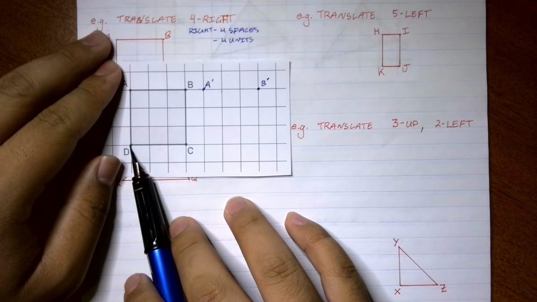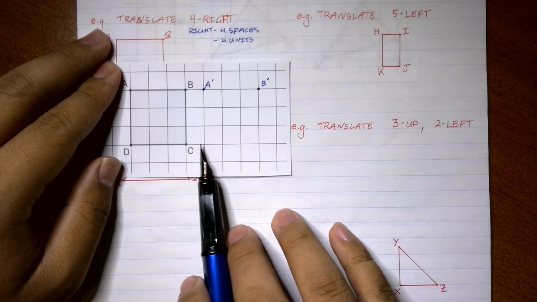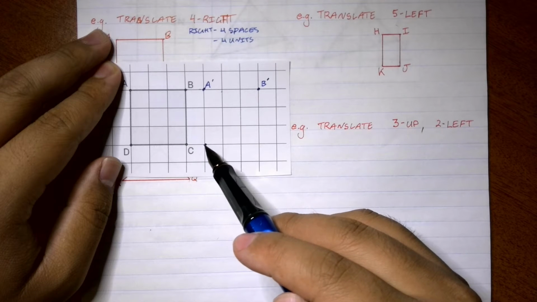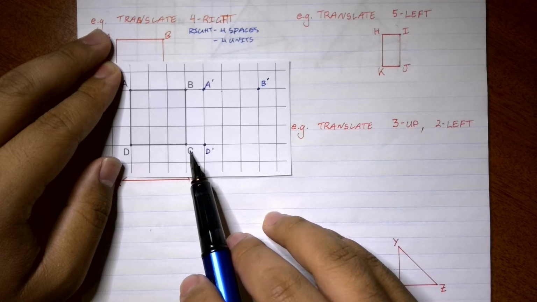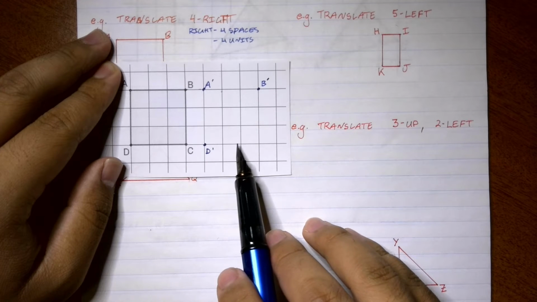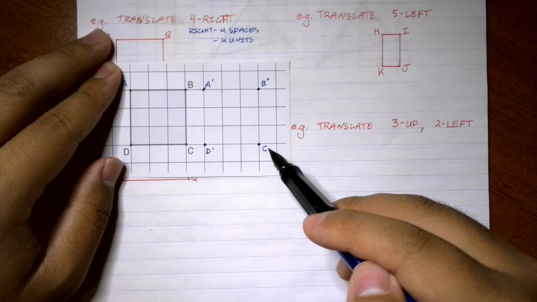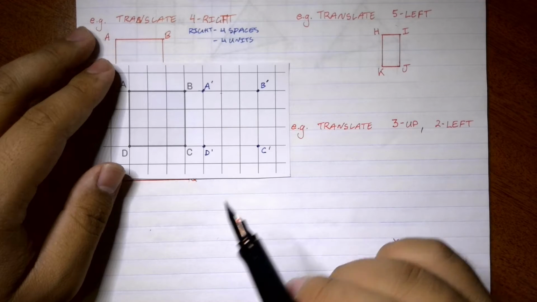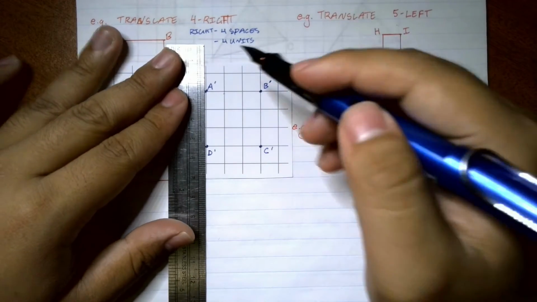Same goes for D. We're going to move it 4 spaces to the right. 1, 2, 3, 4. And that point is D dash. And C, 4 spaces to the right. 1, 2, 3, 4. That point is C prime. And from this, we can join all the points, like so.